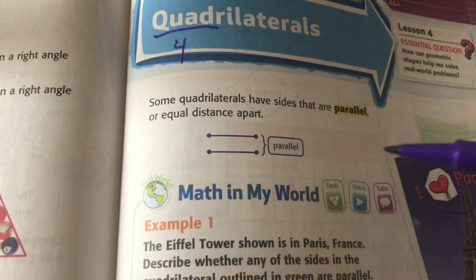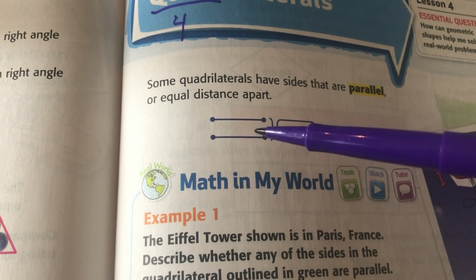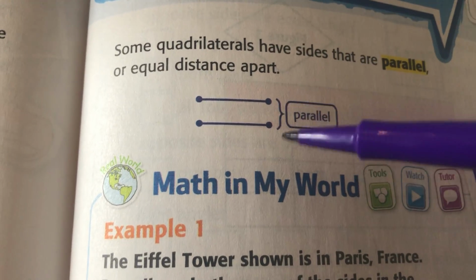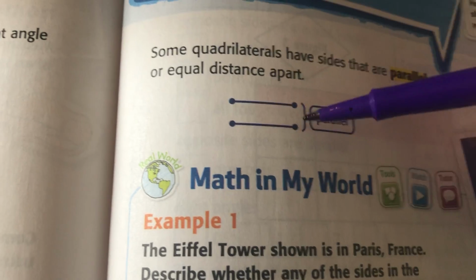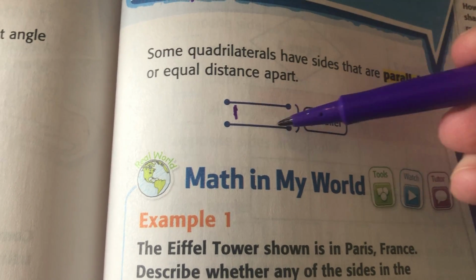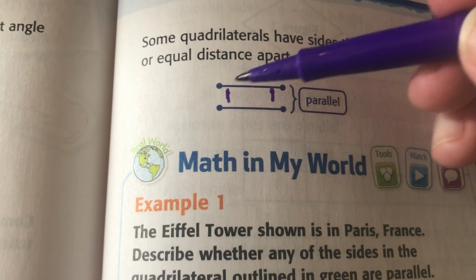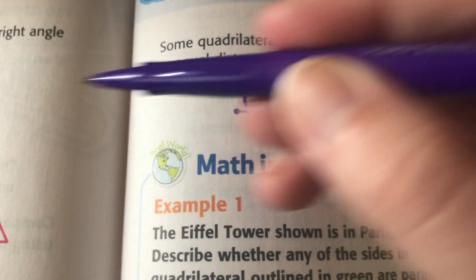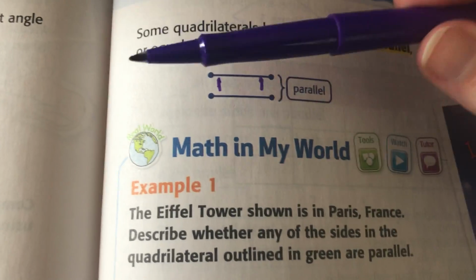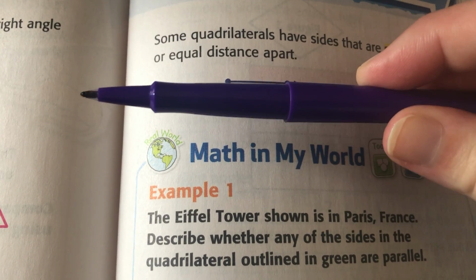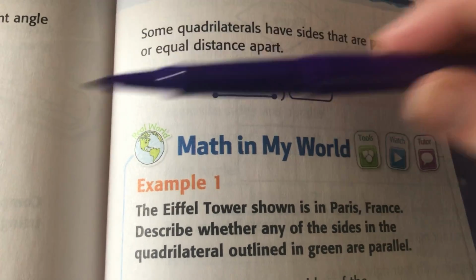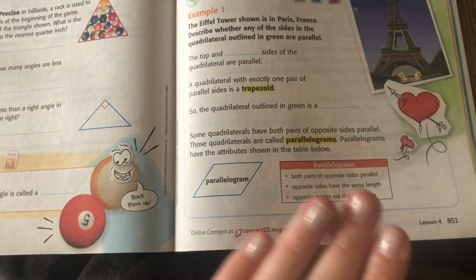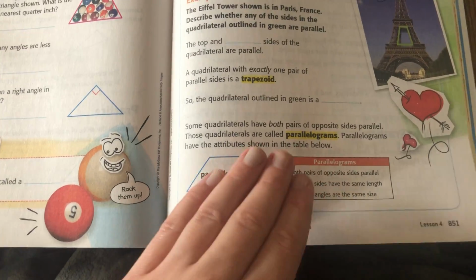And so sometimes quadrilaterals have something called parallel sides. Parallel are lines that are equal distance apart the whole time. They are always spaced apart the same amount. And if parallel lines were to go on in any direction forever, they would never touch each other. They would always be the same distance apart the whole time. And so when we look at the shapes, we're going to be talking about how many sets of lines they have that are parallel. So here's a good example.